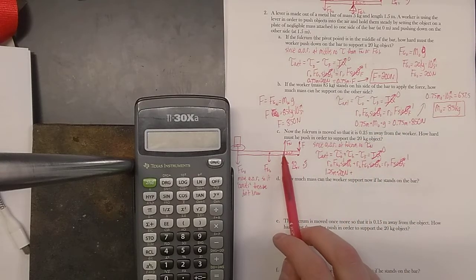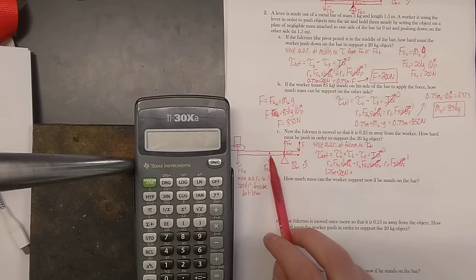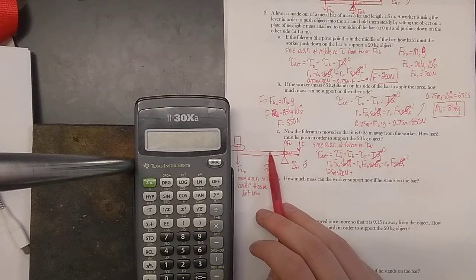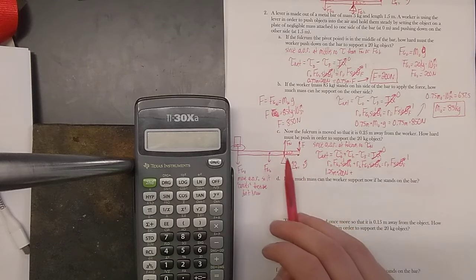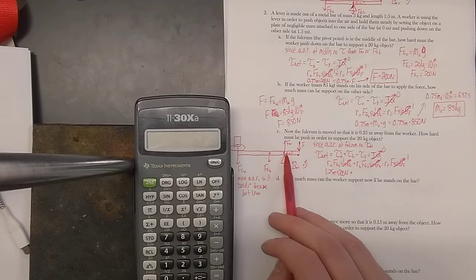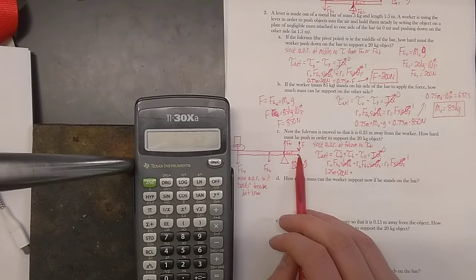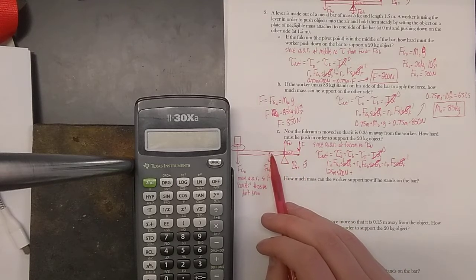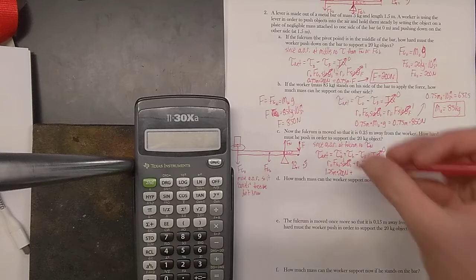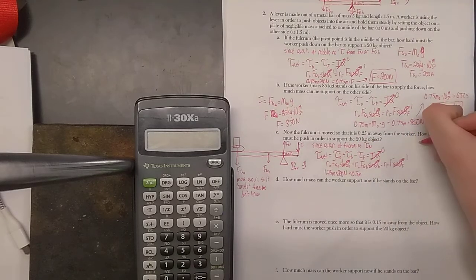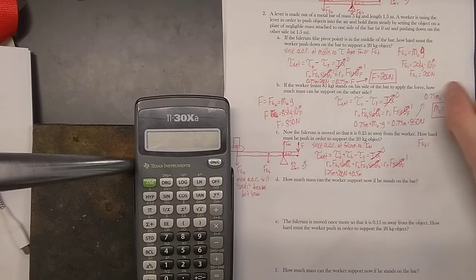How far away is RB? So RB is the displacement from the axis of rotation to where the center of mass is, because that's where the force of gravity on the board acts. If half of the lever is 0.75, and the axis of rotation and the fulcrum is 0.25 from the worker, then the center of mass, where the force of gravity acts, must be 0.5 meters away from the fulcrum. We haven't calculated FGB yet, but I will do that right now.